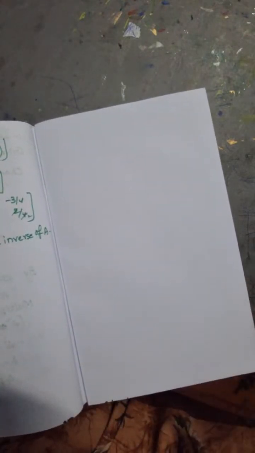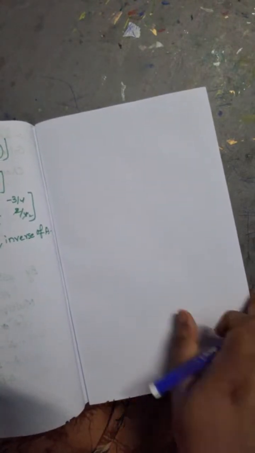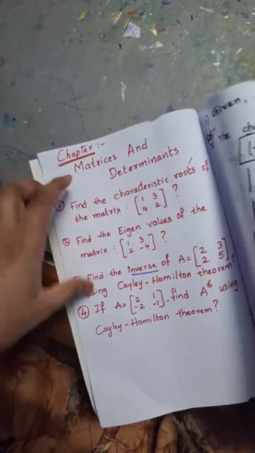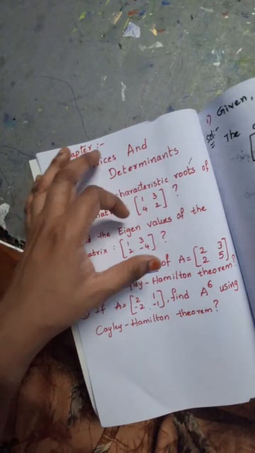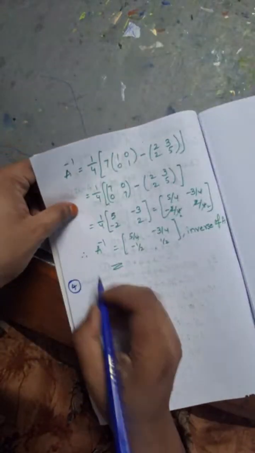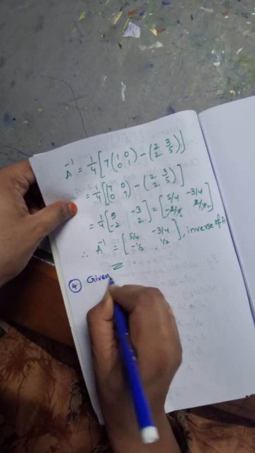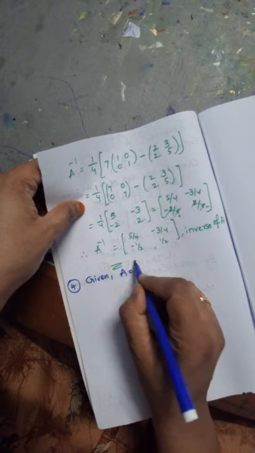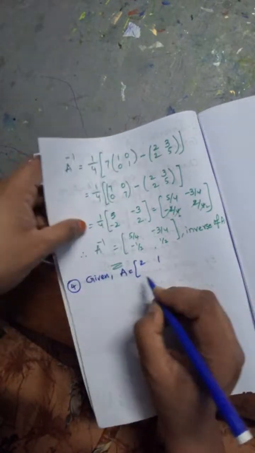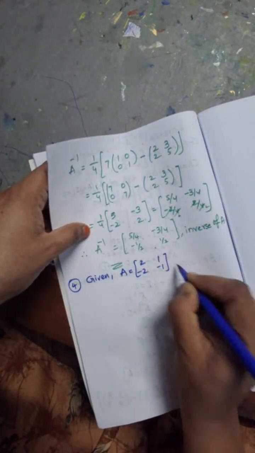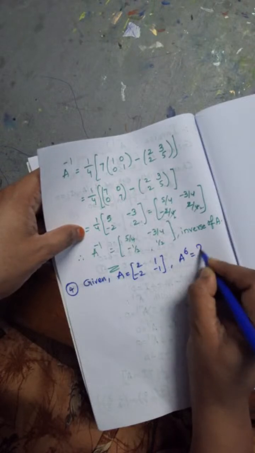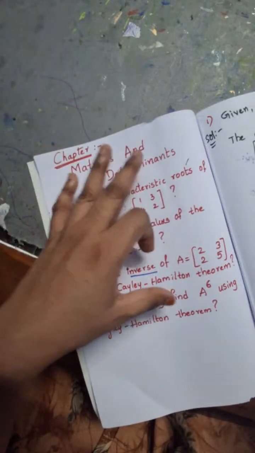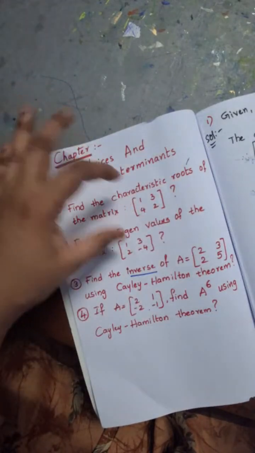Now the last question, very important. Fourth question, children, watch the complete video. If A is given, find A power 6. The given matrix is A equal to [2 1; minus 2 minus 1]. Find A power 6. We have to find A power 6 by using the Cayley-Hamilton theorem. Again we have to use this.